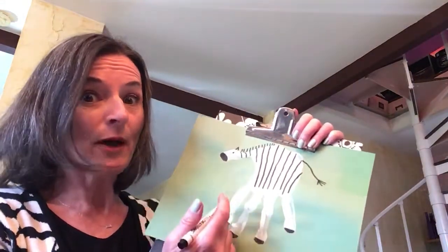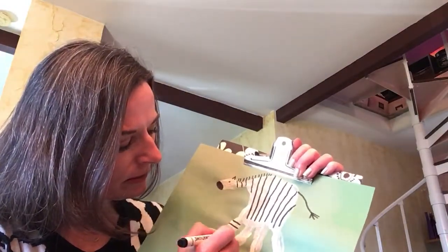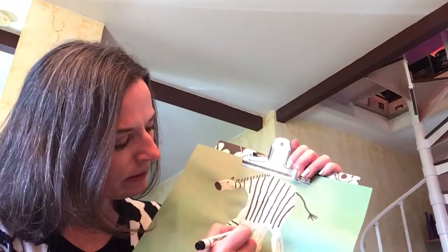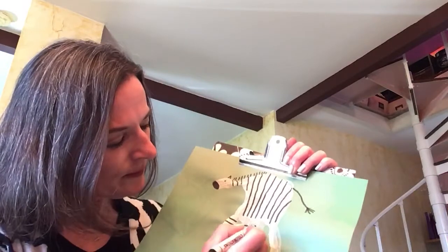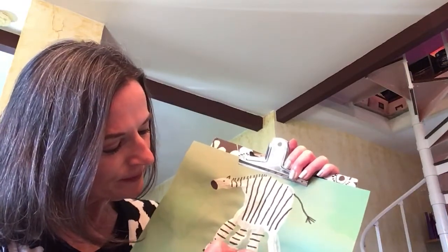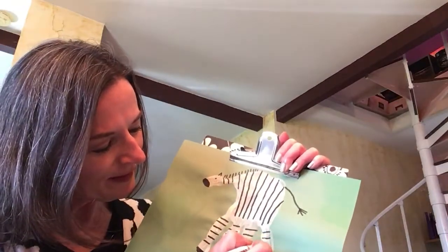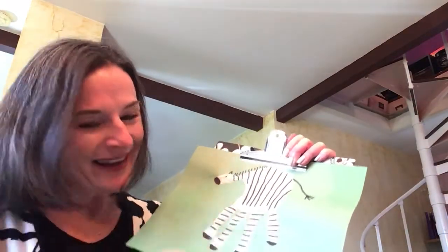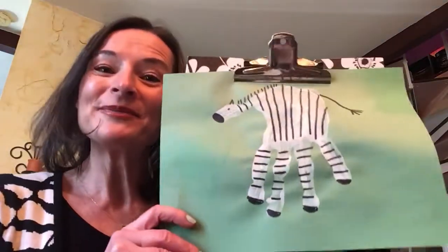Stripes on the legs go in the other direction. What do you think? Do you like my zebra?